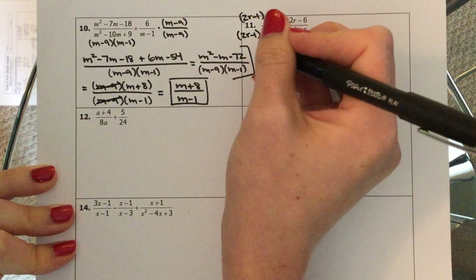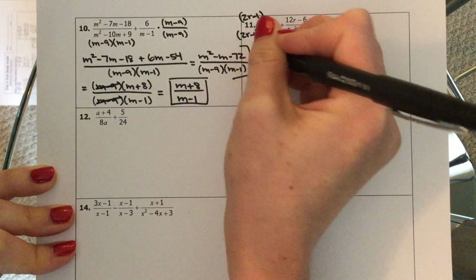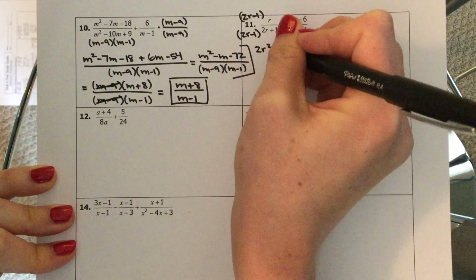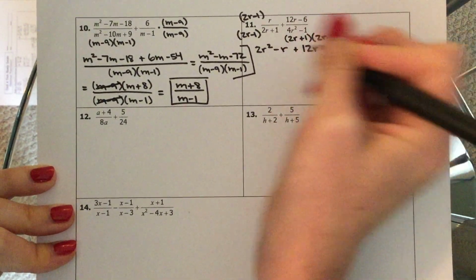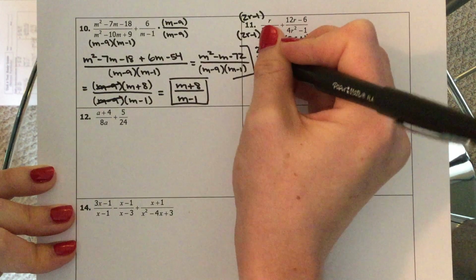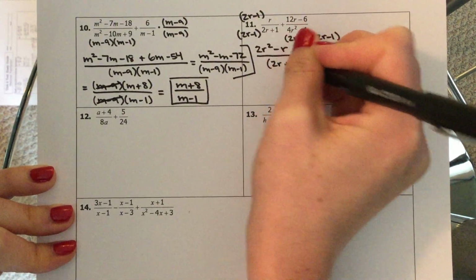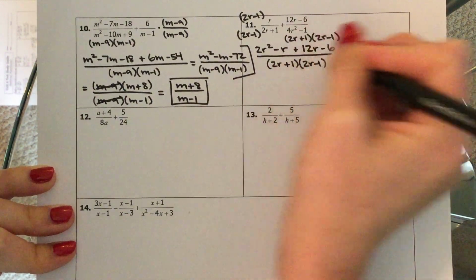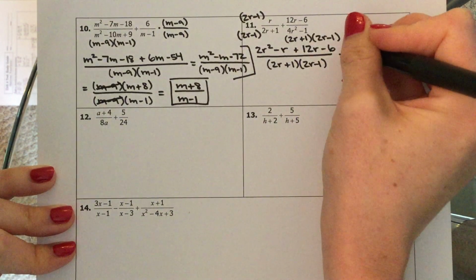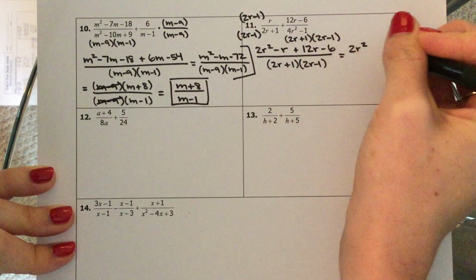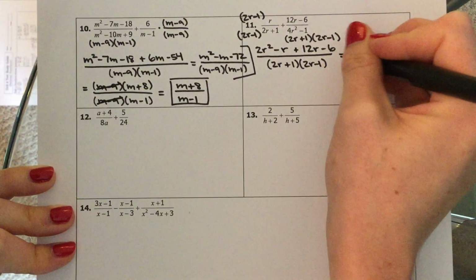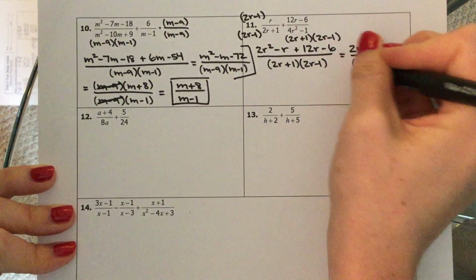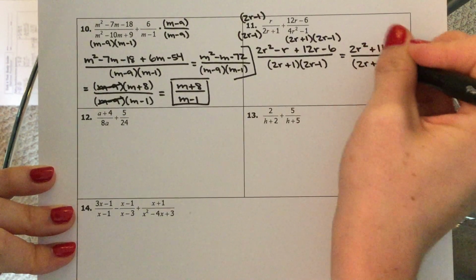So this, distribute the r, so we will have 2r squared minus r, and then plus the rest of that on the other one over our common denominator. Okay, so this, combine like terms, I will have a 2r squared plus 11r and then minus 6. So that's everything combined in the numerator over my common denominator.